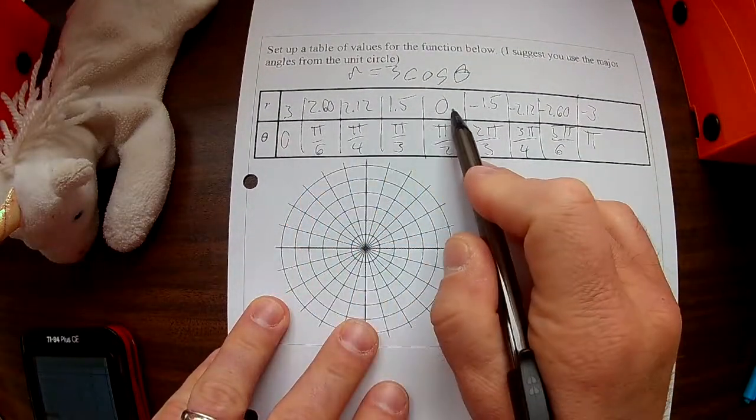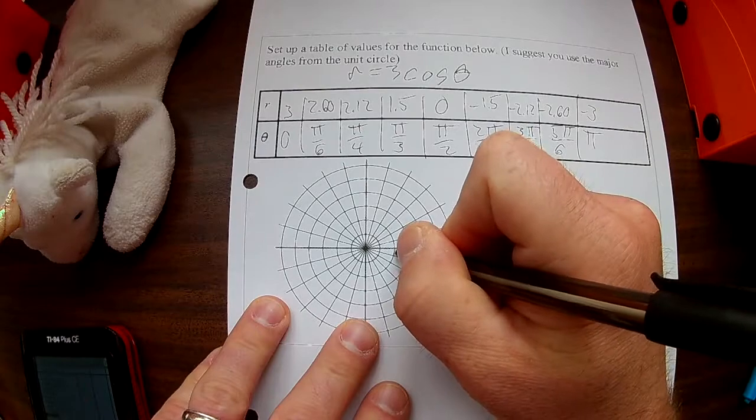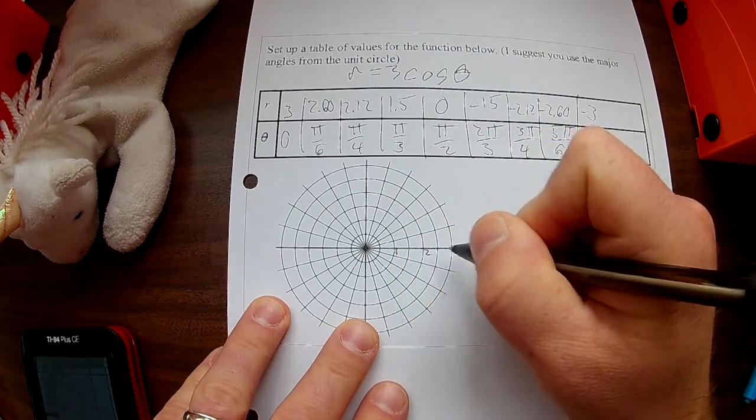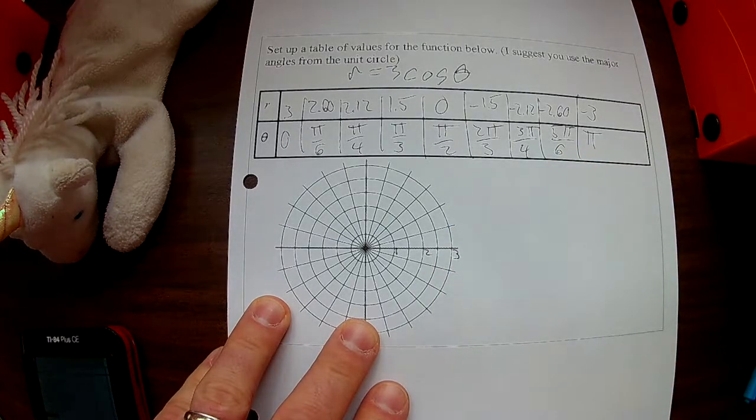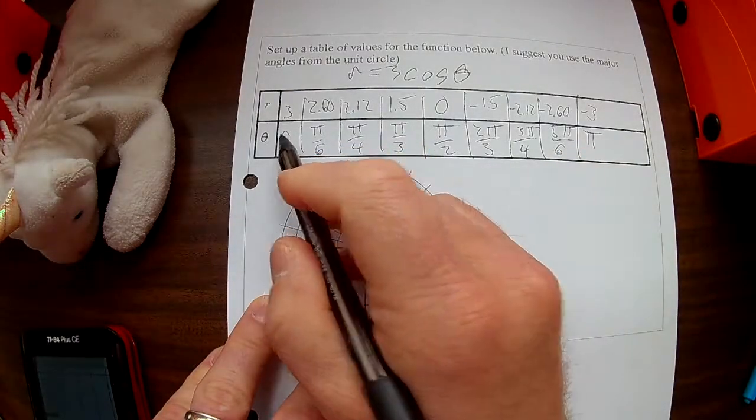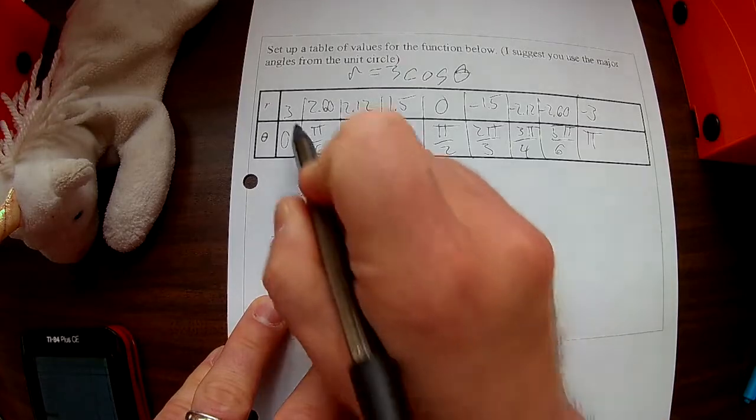Okay, so I can see that I'm going from 0 to 3 on here. So I'm going to make every other circle worth 1 unit. So 2 circles 1, 4 circles 2, 6 circles 3. Now I'll just start graphing. Rotation of 0. R of 3.